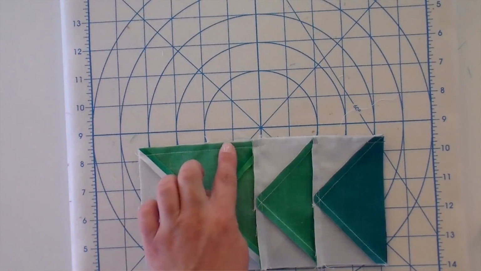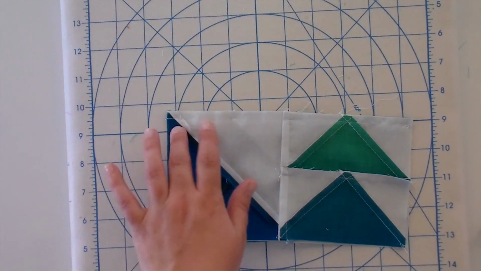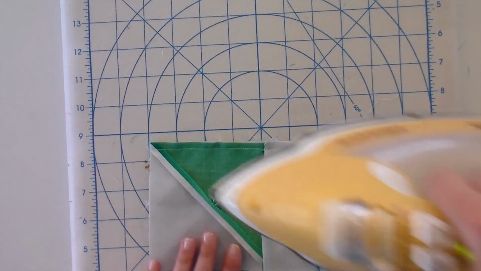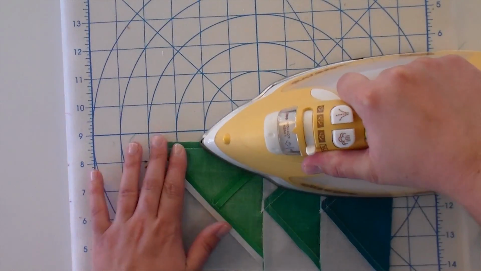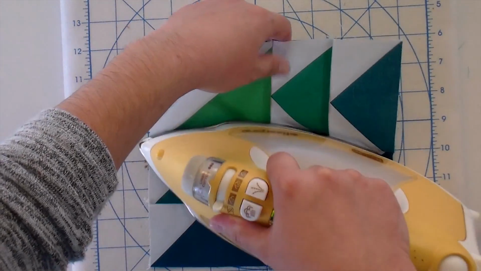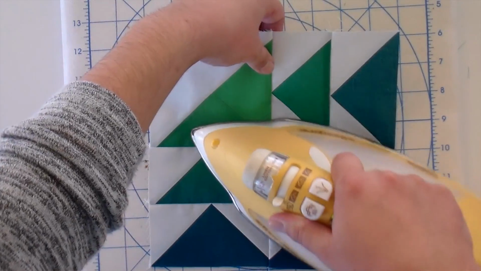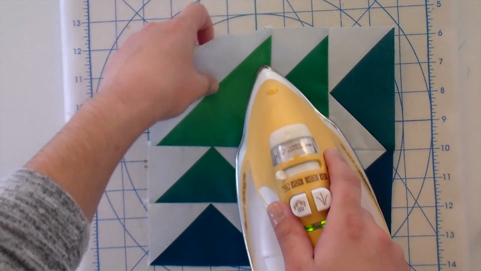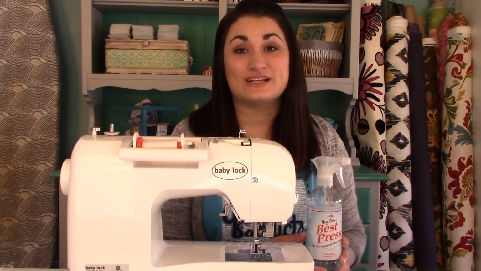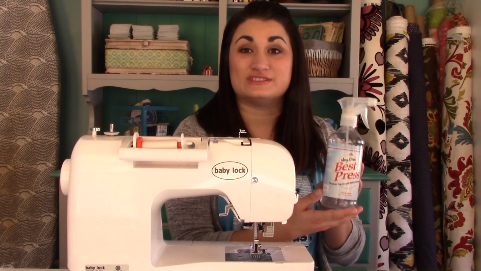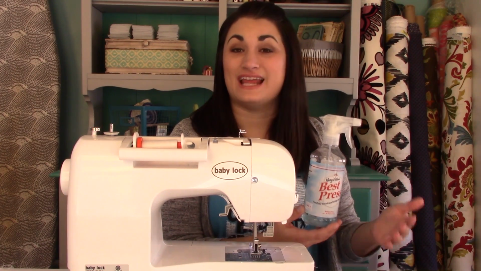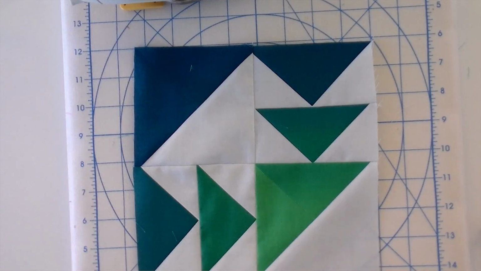So there is more dark on this side than on this one because we have a full half that's on a triangle there. So I'm going to press underneath this side of the block just so that seam is hidden a little bit there. We don't have too much shadowing. Just like all of our other blocks, I'm going to give this a little spritz with a little Mary Ellen's Best Press. That'll help it lay nice and flat without leaving any residue on our fabrics.